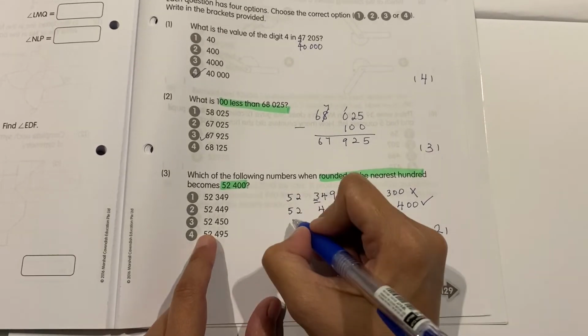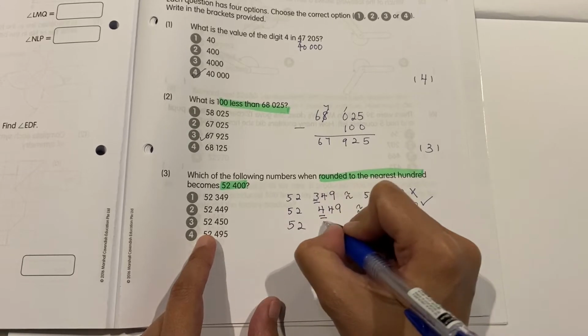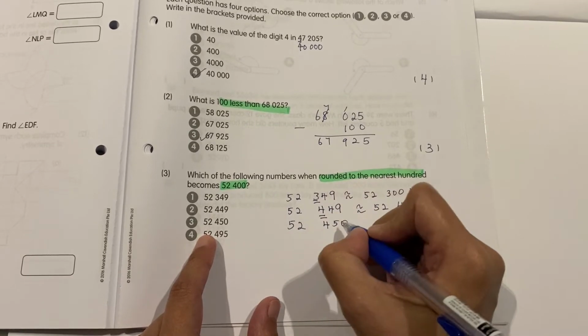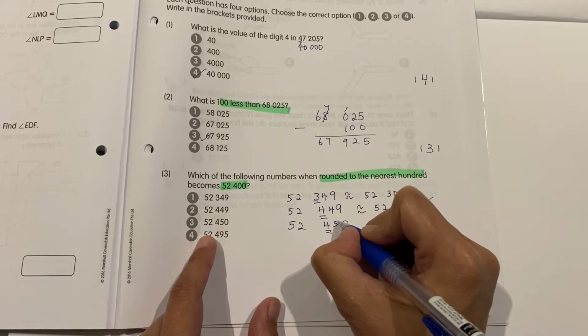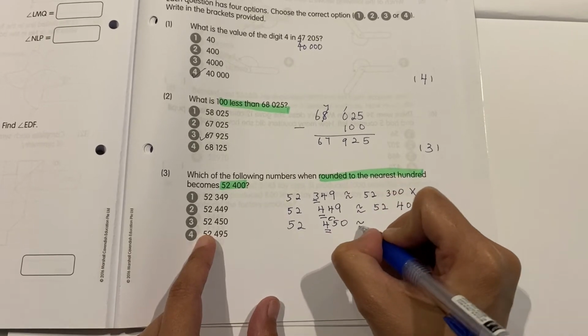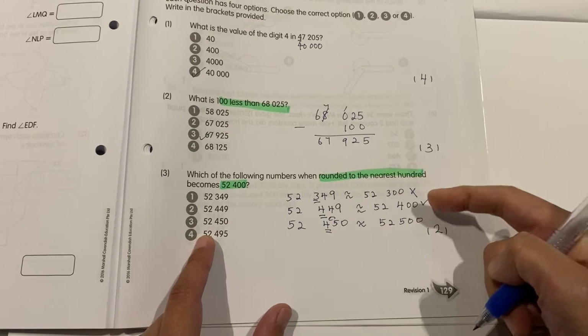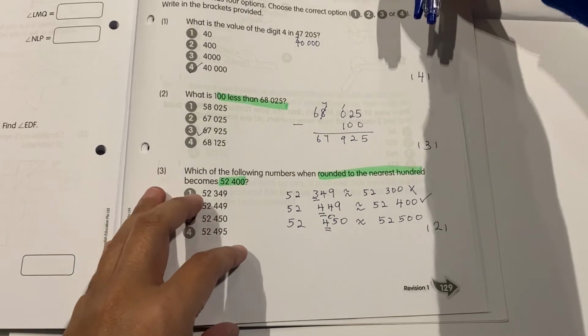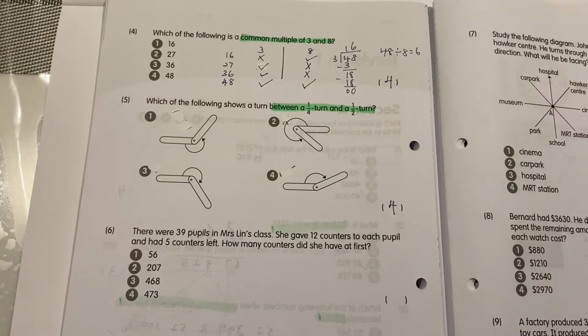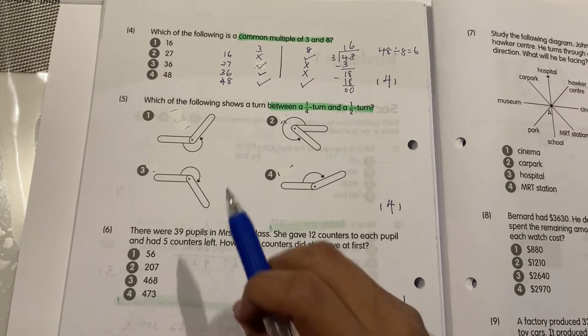Now you can work out the rest as well. So if you take this, nearest 100, so this is a 5. So this will be 52,500. So confirm number 2 is your answer. Okay, all right then.